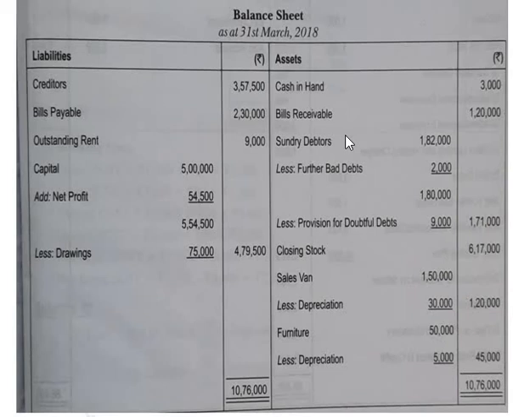Then the asset side starts with cash in hand. Then you have bills receivable. Then you have sundry debtors. Remember, sundry debtors, according to the trial balance, is 1,82,000. Then you have to less the further bad debts for rupees 2,000. Then you have to less the new provision, that is provision for doubtful debts, for rupees 9,000. So we'll get here 1,71,000. Then as I told you, closing stock will have two effects. First of all, it will be shown on the credit side of the trading account. Then also it has to be shown on the asset side of the balance sheet.